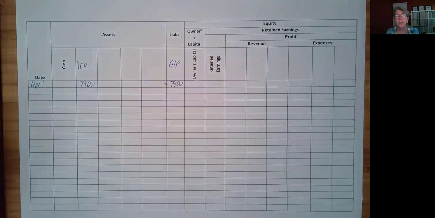Notice that we didn't use cash because there are credit terms. And as soon as there are credit terms, we know that it is a non-cash transaction. It has an accounts payable or an accounts receivable. Accounts payable when we are the buyer, accounts receivable when we are the seller. In this case, we're the buyer, it's an accounts payable. Let's move on to the next transaction.